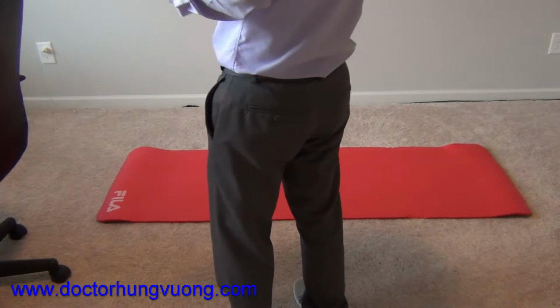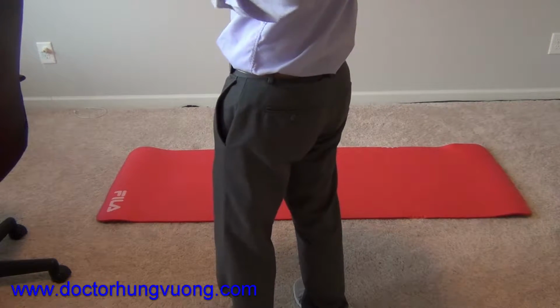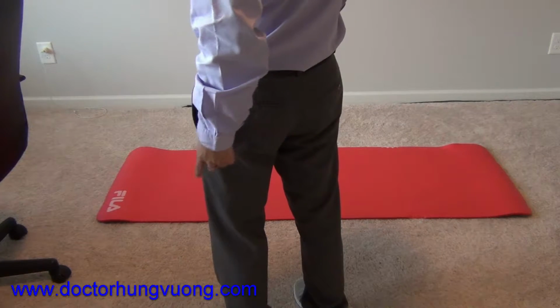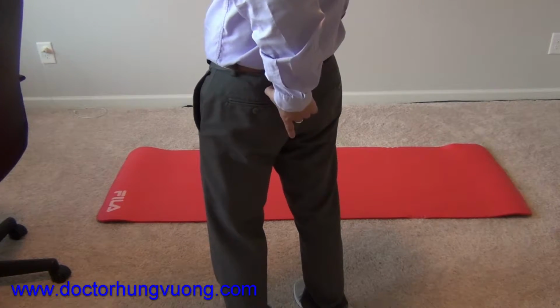Now let's talk about piriformis syndrome. Piriformis syndrome is basically a piriformis muscle that gets tight and is putting pressure on the sciatic nerve. Now I want to show you what I'm talking about. Piriformis syndrome is named after the muscle called the piriformis. It's basically a muscle where your glutes are. It runs from here to here.